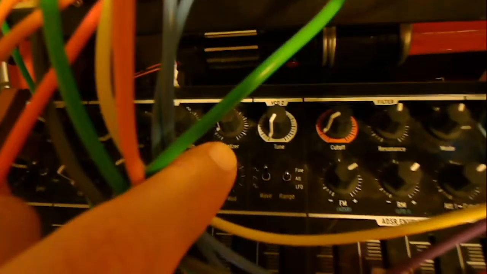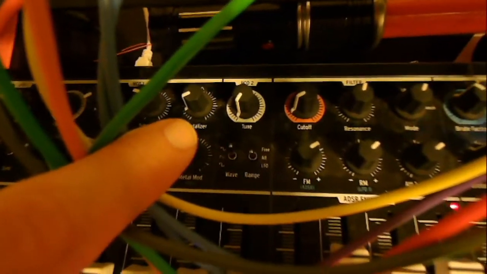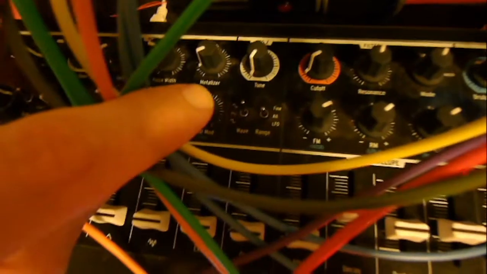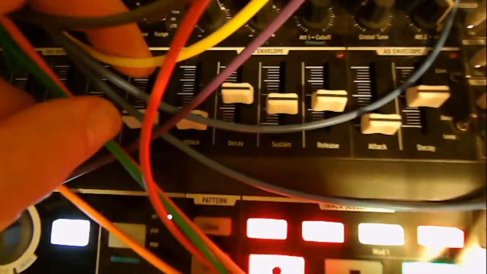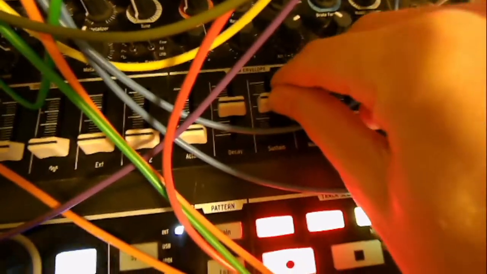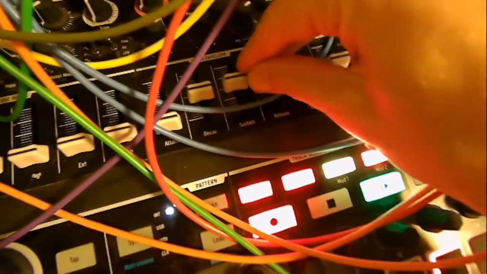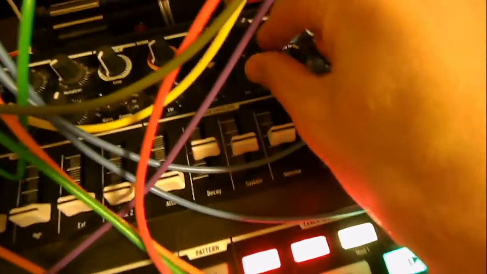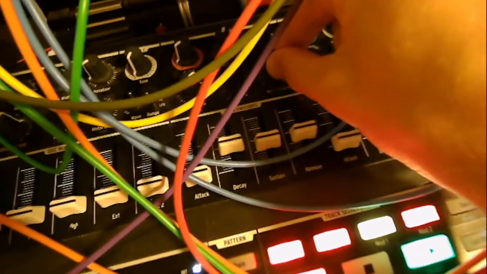Oscillator 2 is set to really low, basically out of audible frequencies, but then that's being brought up to audible pitch with the ADSR. And the amount the ADSR is changing that is sent through attenuator 1.